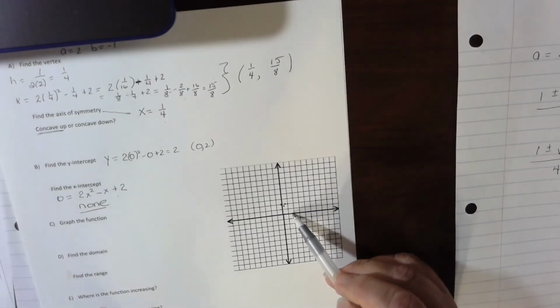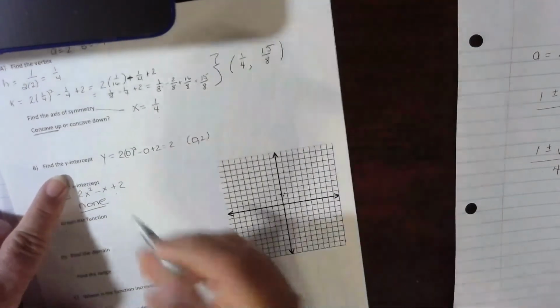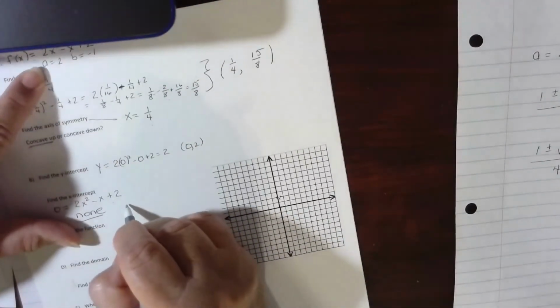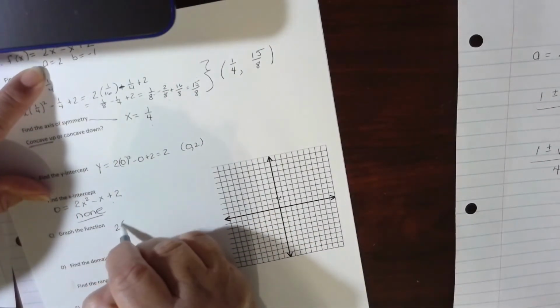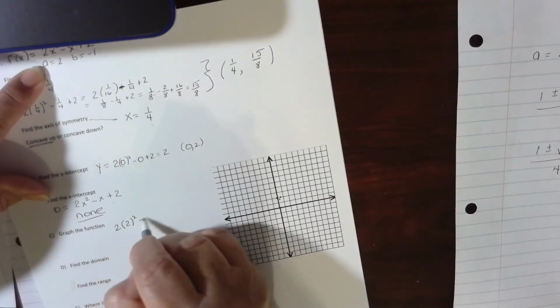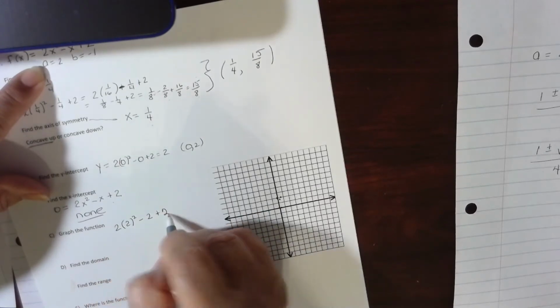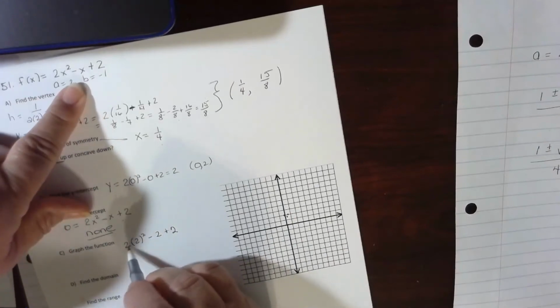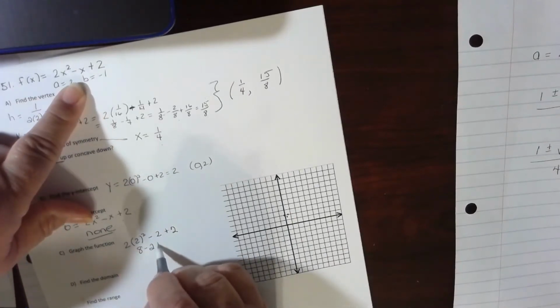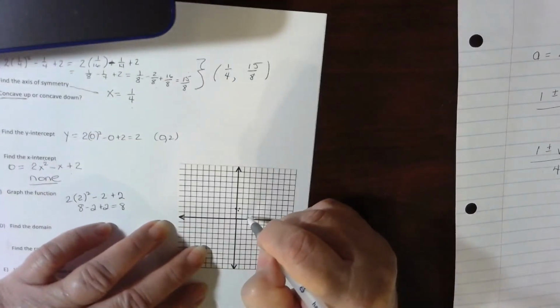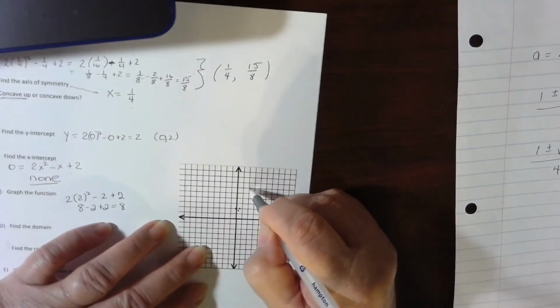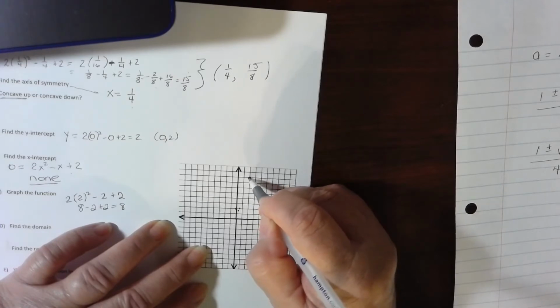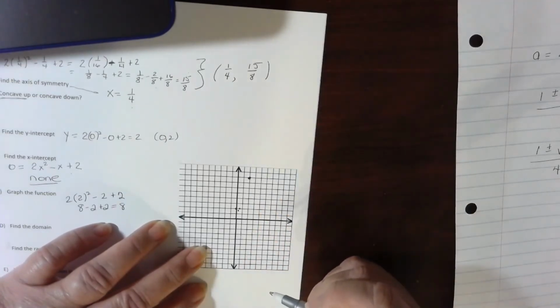Now, if I were really doing this, I would find me another value. I would let x be, say, 2. I'm substituting in the equation. 2 squared is 4 times 2 is 8. So I'm going to get 8. So I have the point 2, 1, 2, 3, 4, 5, 6, 7, 8. So that gives me another point.